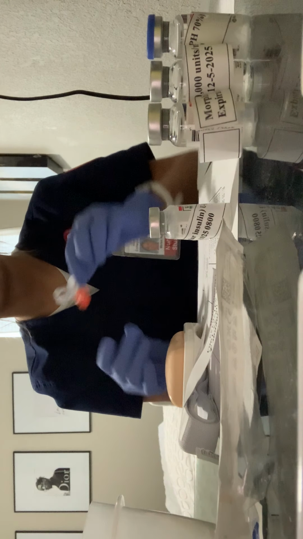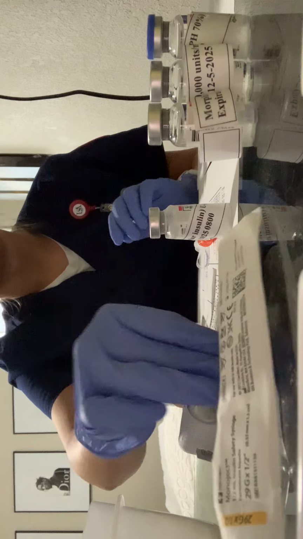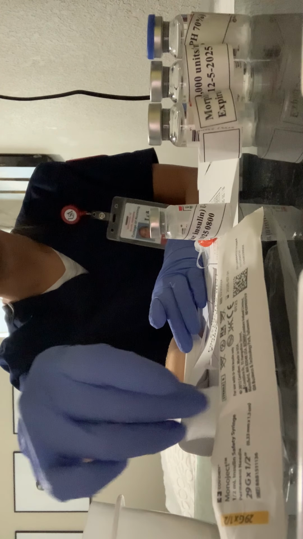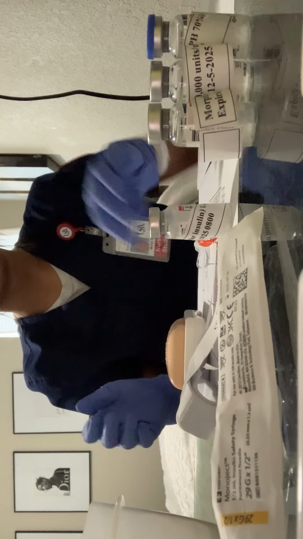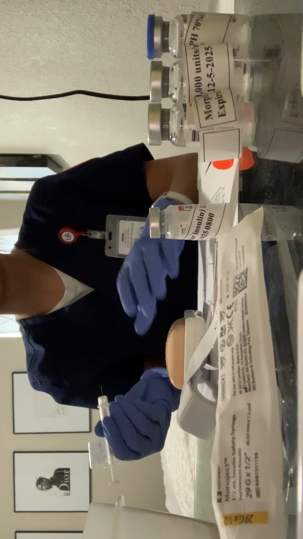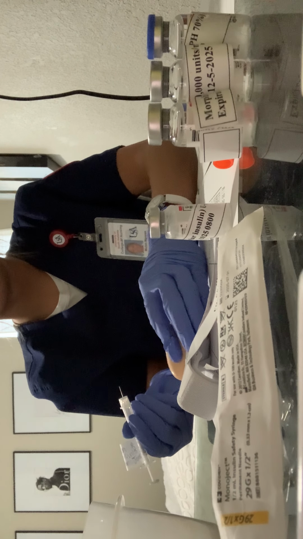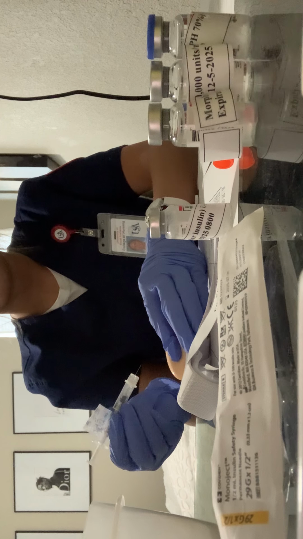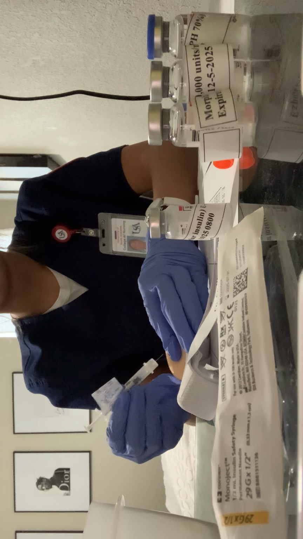So now I'm going to disinfect, circular motions moving outwards. All right, Mr. Jones, are you ready? I'm going to pinch 2 inches of the skin, and I'm going to be going in at a 45-degree angle.